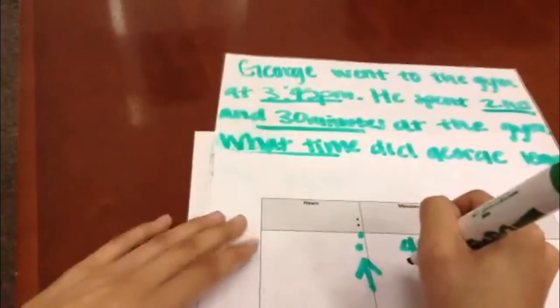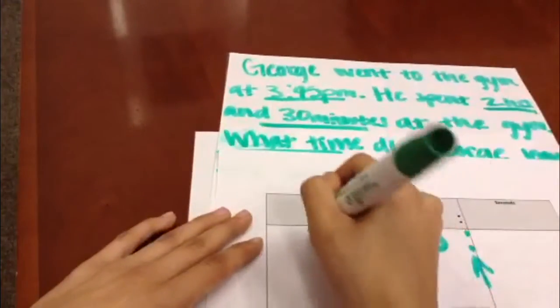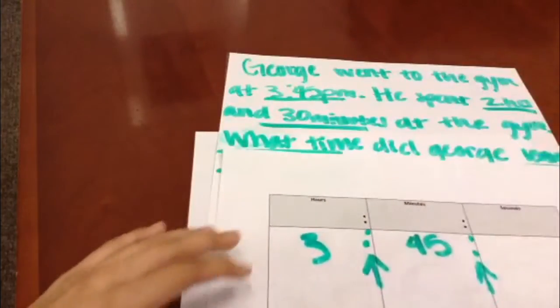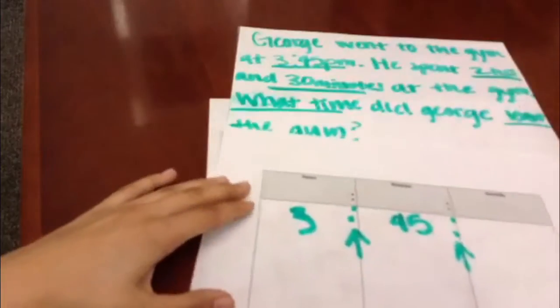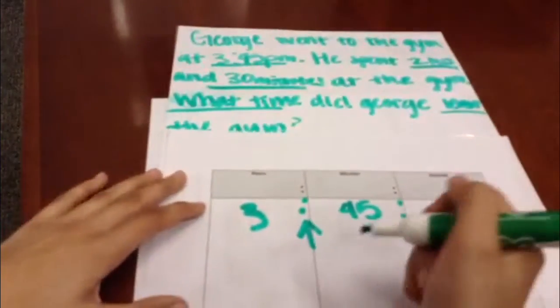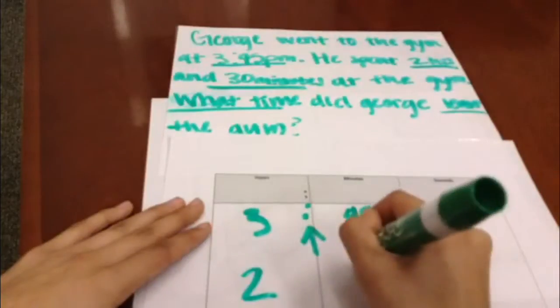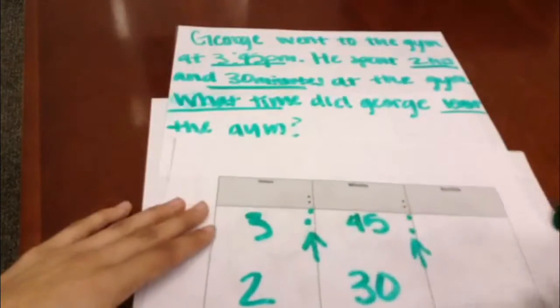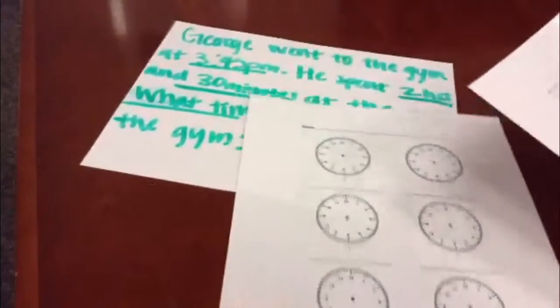Then we go to the 3. We know that the 3 is hours because of the colon again. Next, what we're going to do is put in the 2 hours and 30 minutes right below the time. 2 and 30. Now we're going to take a look at this on these clocks.